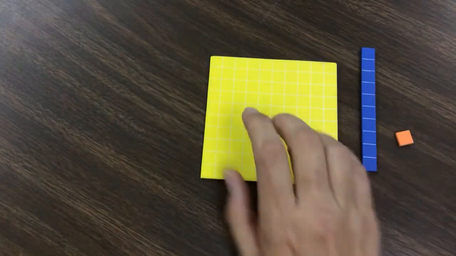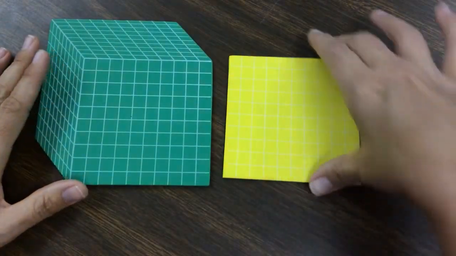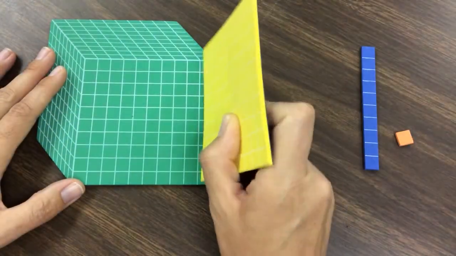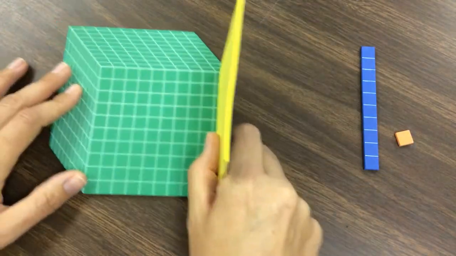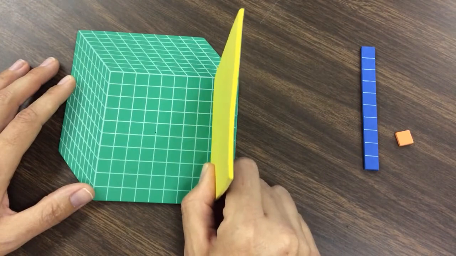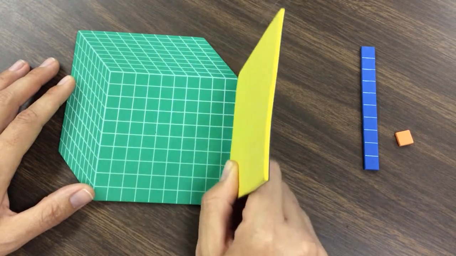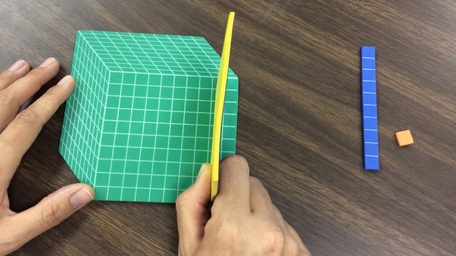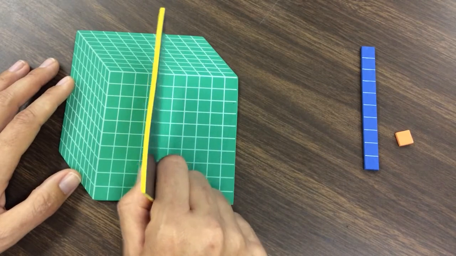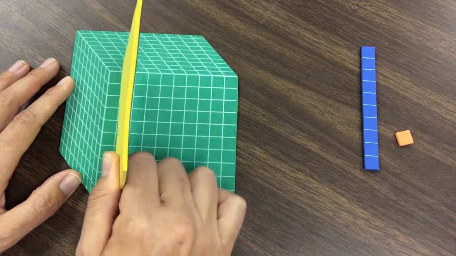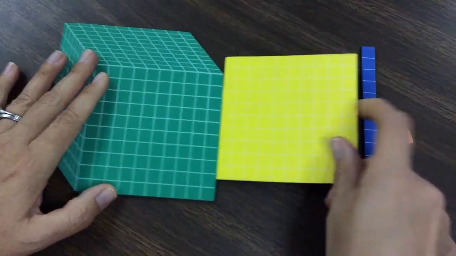And then they learned that 10 hundreds will make 1,000. It's three-dimensional, so 100, 200, 300, 400, 500, 600, 700, 800, 900, 1,000. So 10 of these made this.